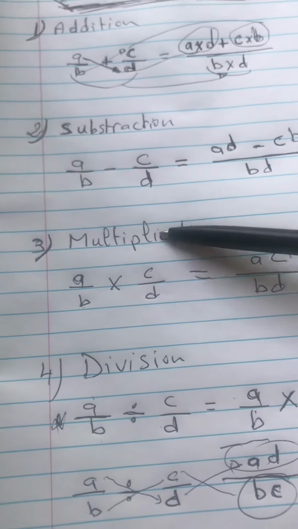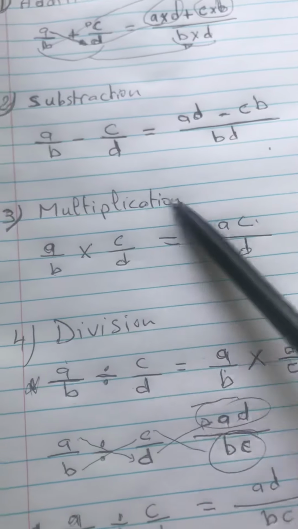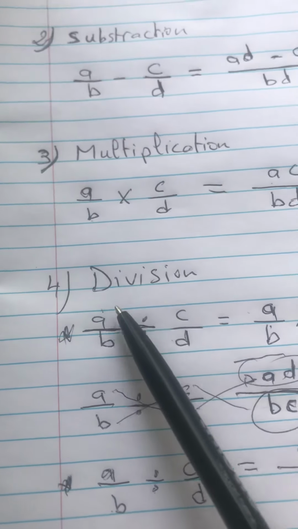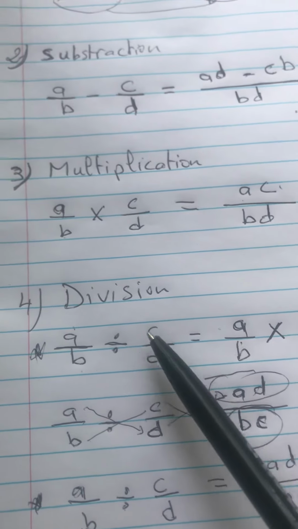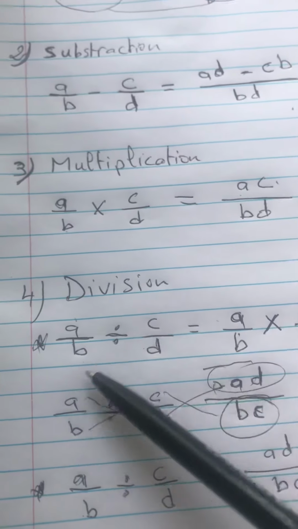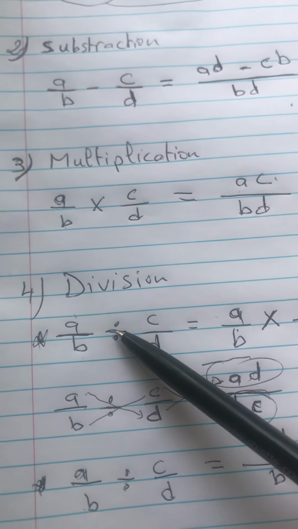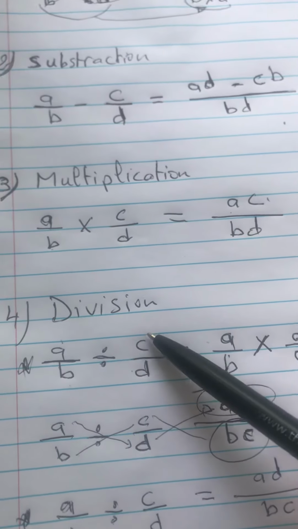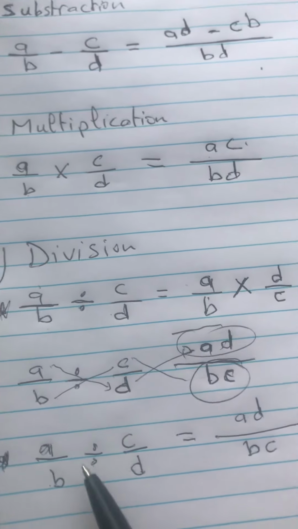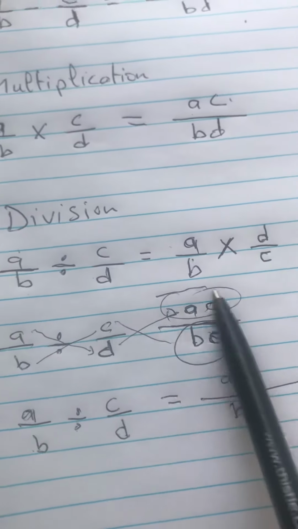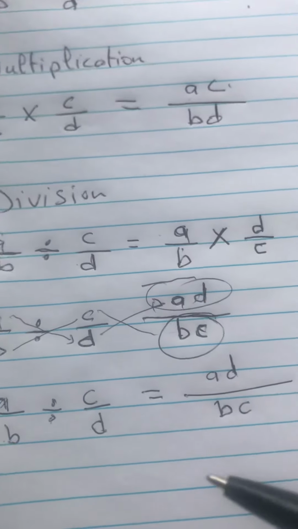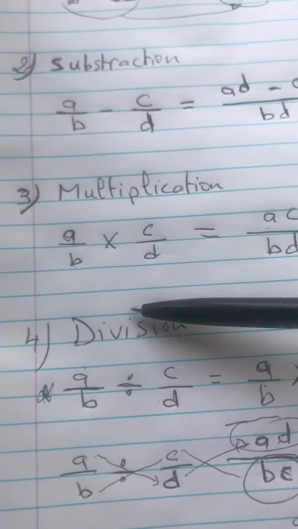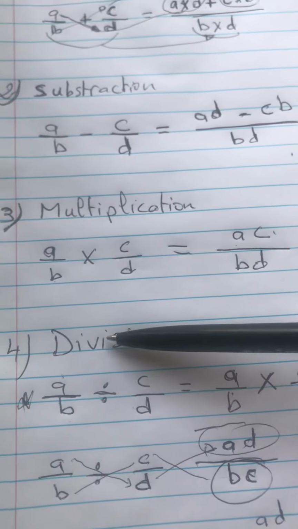Then once you master it, go and learn division, because division is exactly the same, almost the same actually, as multiplication. The only difference is we change the sign, divide into multiply, then we flip the second fraction, or we just cross it straight away as we show here. Cross it straight and you get the same answer. Master them first, otherwise you get confused.